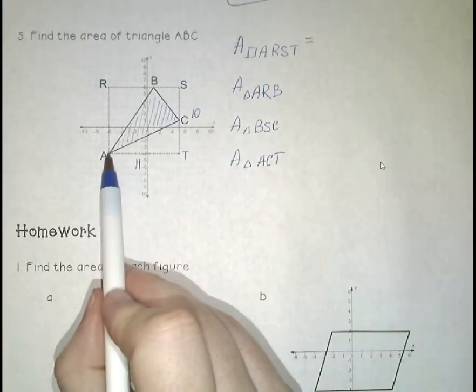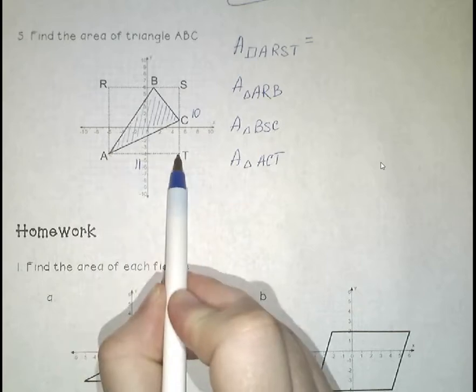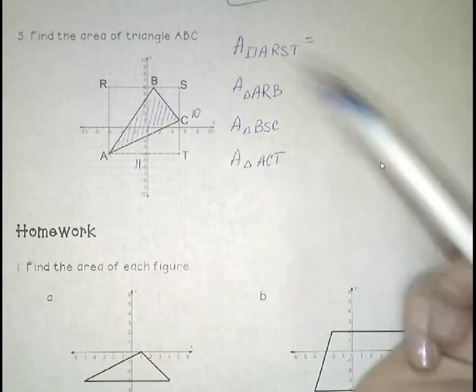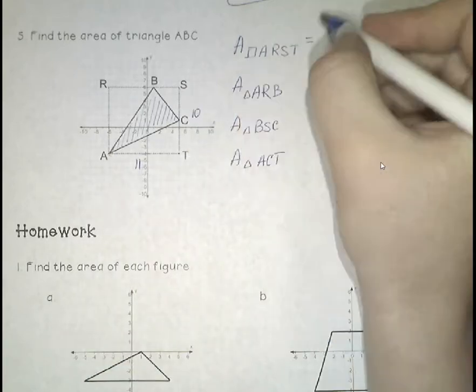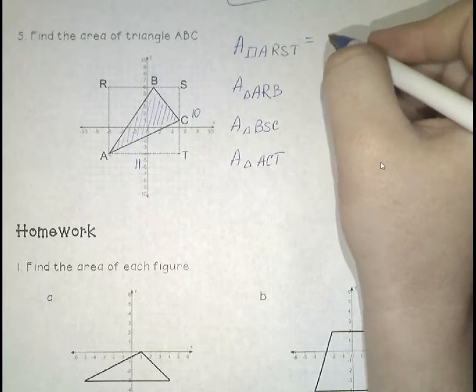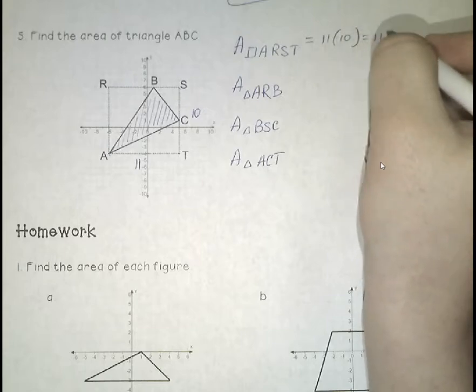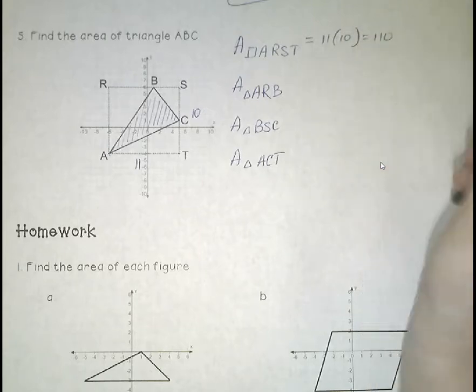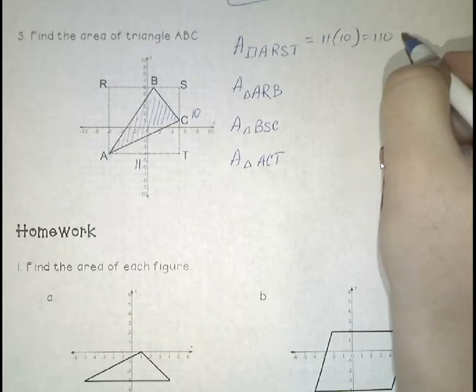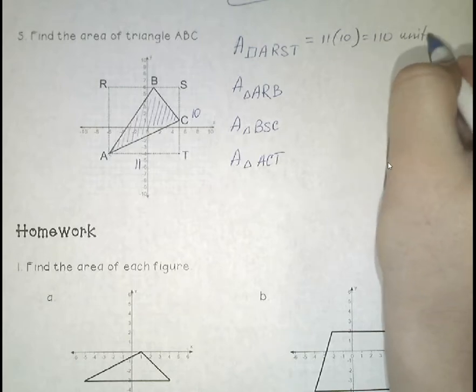Okay, so here we have 11 units and here we have 10 units. So this is not a square. We are multiplying side by side, length by width. 11 times 10 is 110 units squared.